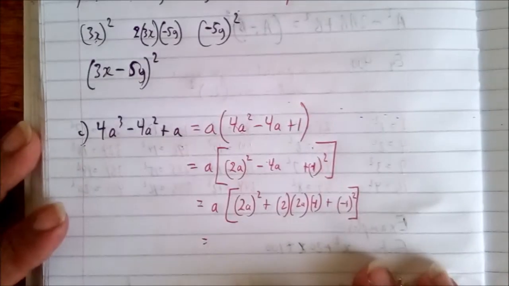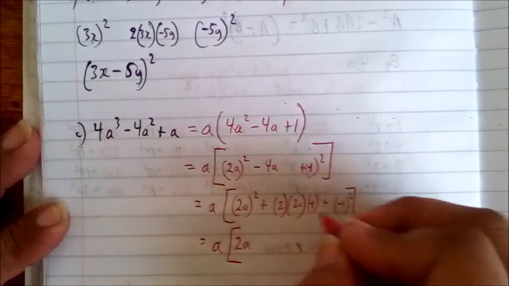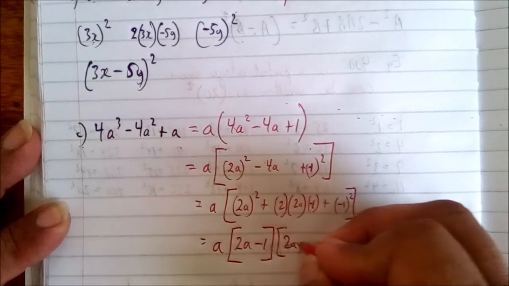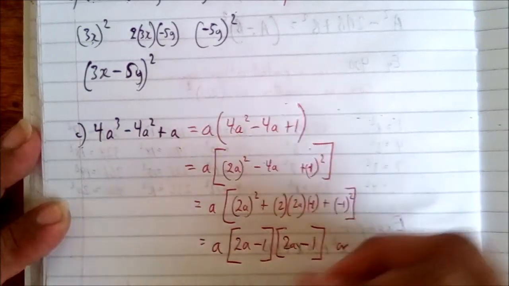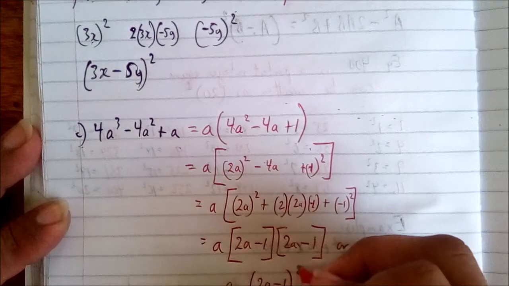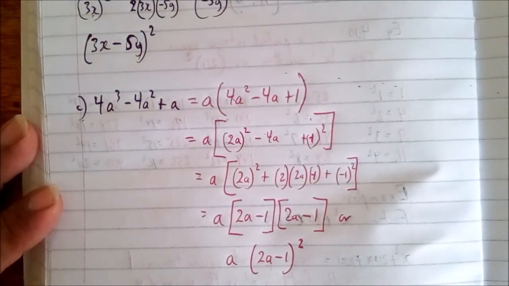Now that gives us a(2a minus 1)(2a minus 1), or you may state it as a(2a minus 1) squared. Okay, that is how you can state that particular problem there.